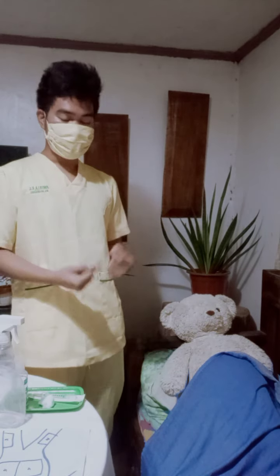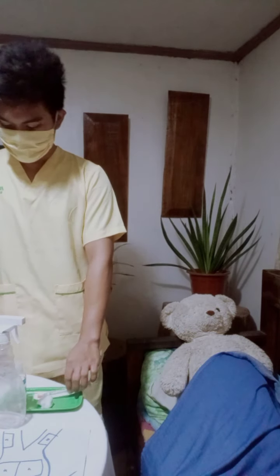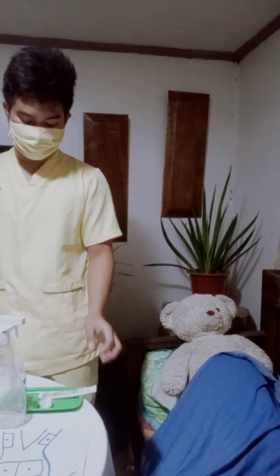The first thing we're going to do is identify our patient and explain the 10 rights of medication administration, of course. And then we're going to assemble the equipment needed in performing the procedure. Place it on the table accordingly to facilitate easy access to the equipment.